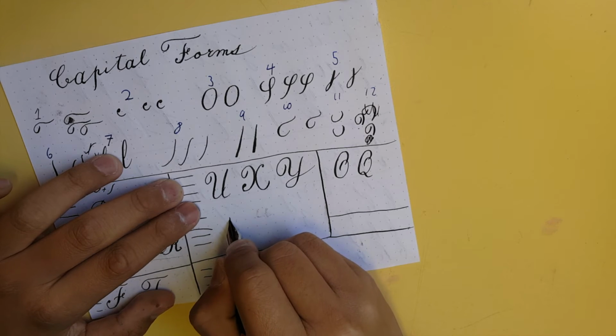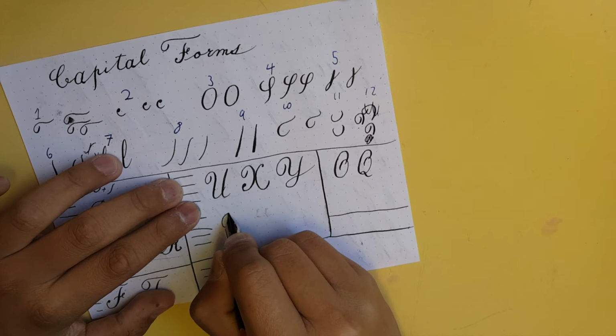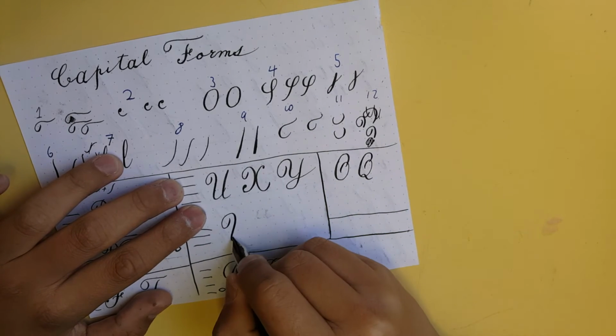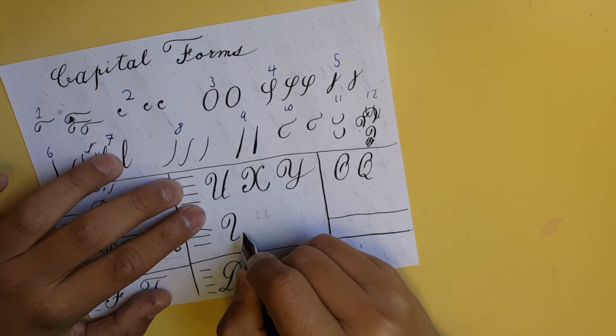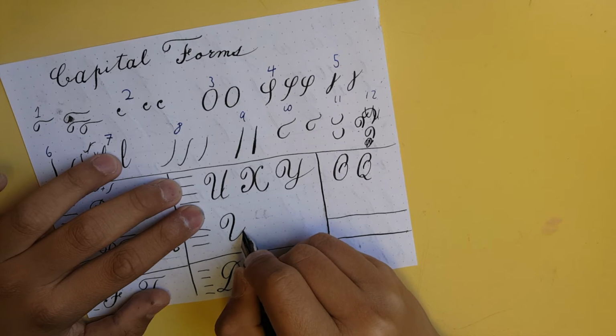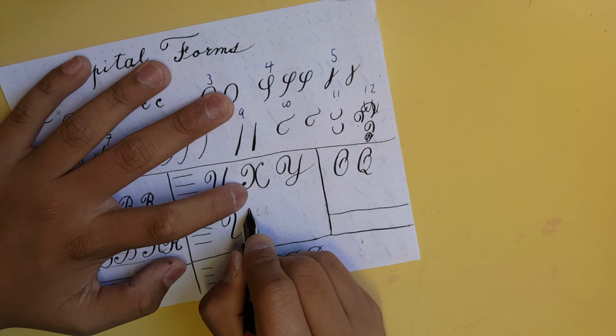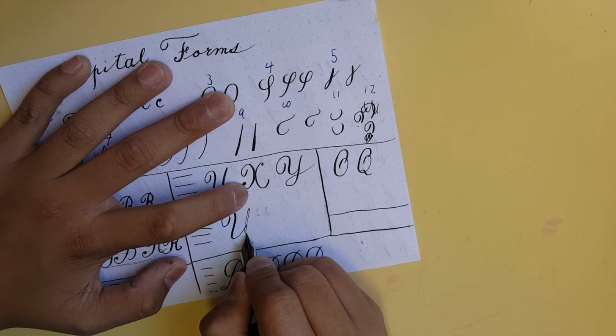So start off U like that, and then we move it down. But just before you get to the bottom, you go up in a hairline stroke as thin as you can. Move it to about half height, just a little less than half height. Then release and go up like that.